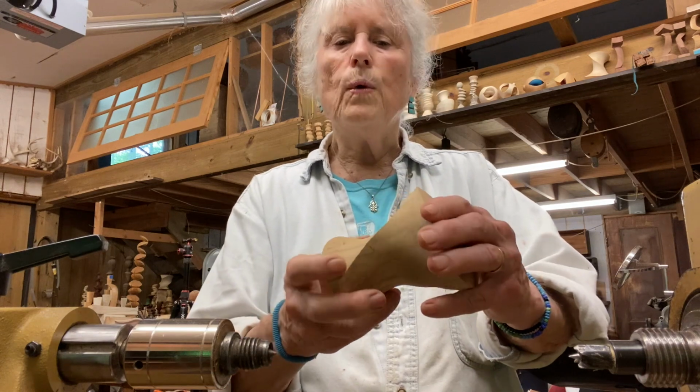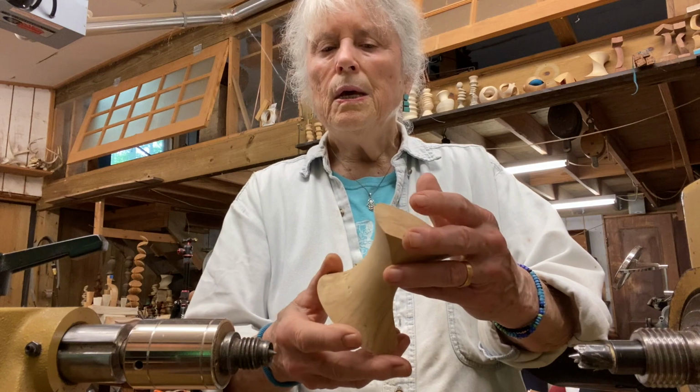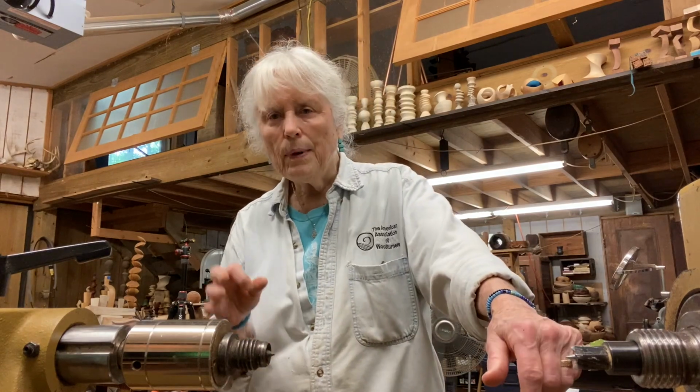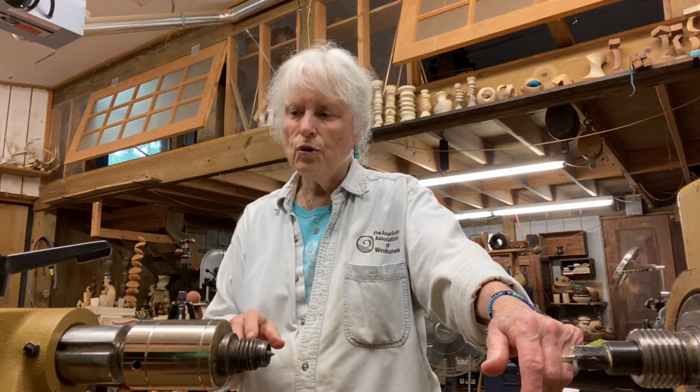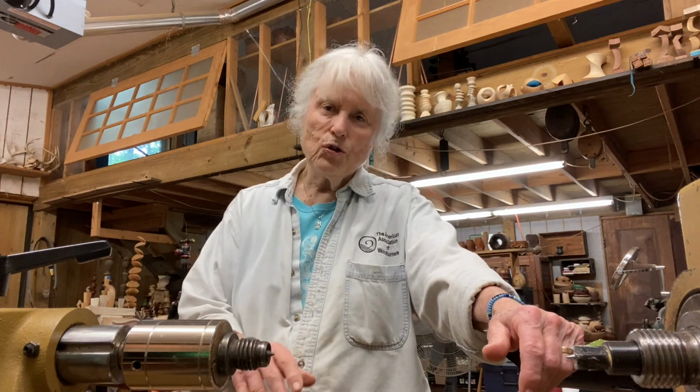I call them the wave. You can make the twist more or less, but this is more like a squarish piece of wood rather than a long piece of wood. Now, so far I've talked mostly about arc-type spindles that I've turned. I seem to really prefer arc-type to circular type.